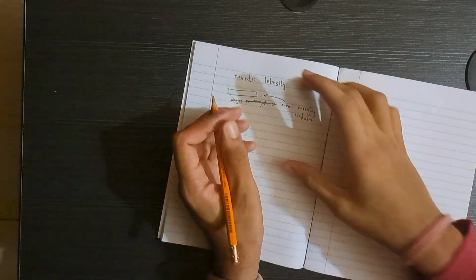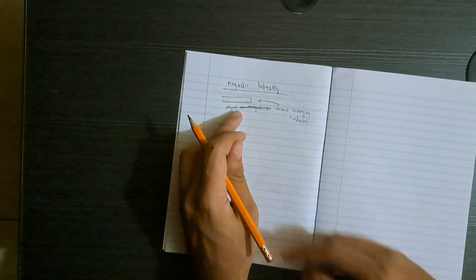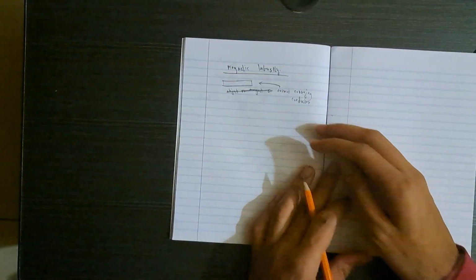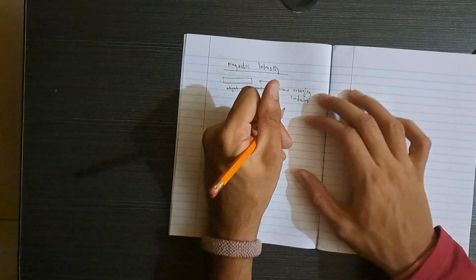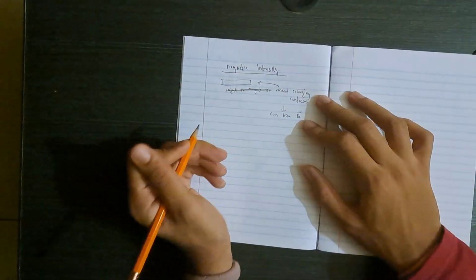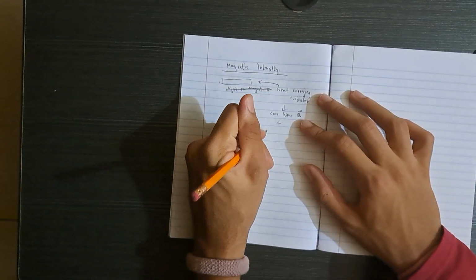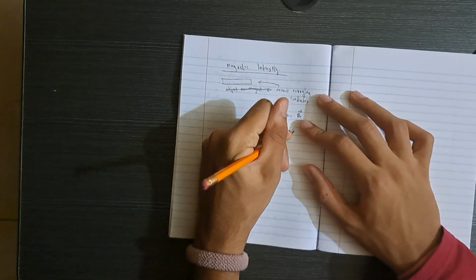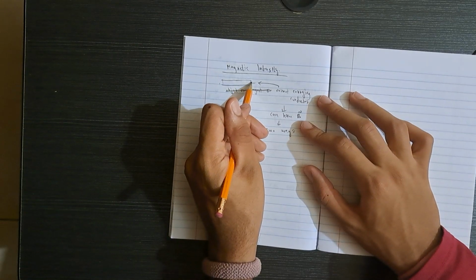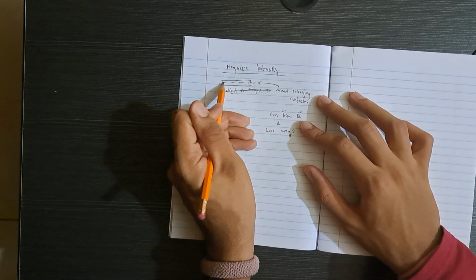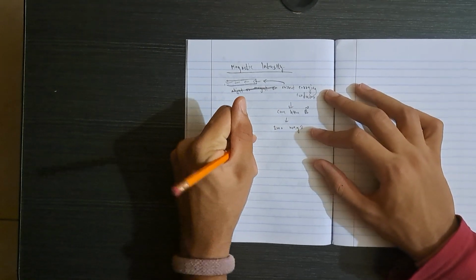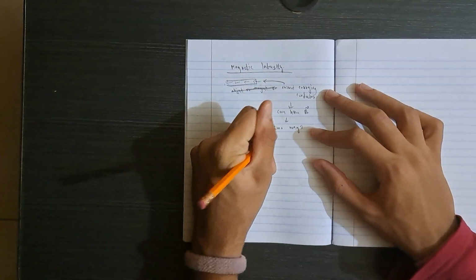So this current carrying conductor will have a magnetic field, right? We know when current is passed through, a magnetic field is there. This magnetic field, represented by B, can arise in two ways. Way number one: if the current is passed through this, a magnetic field is generated by the current.